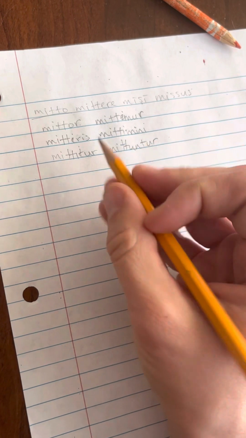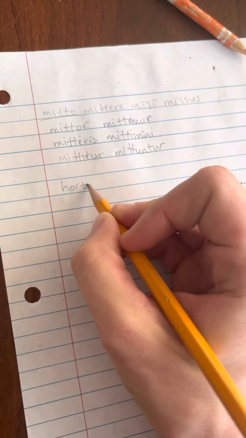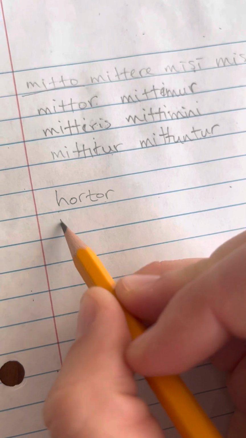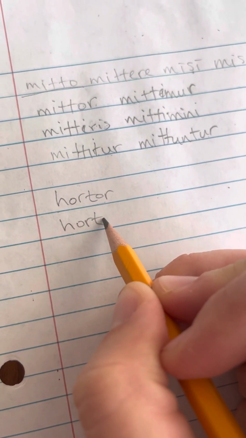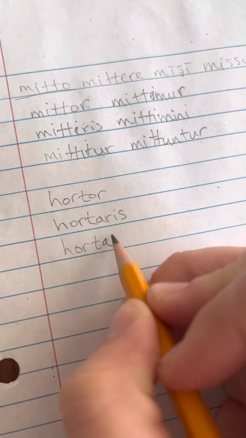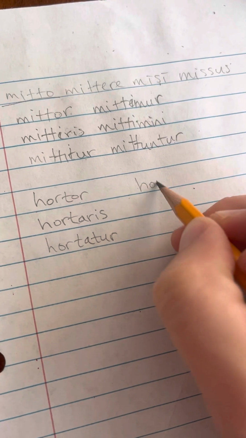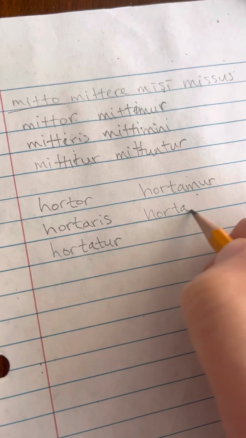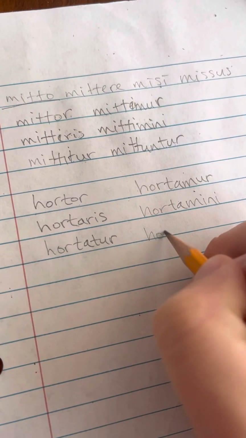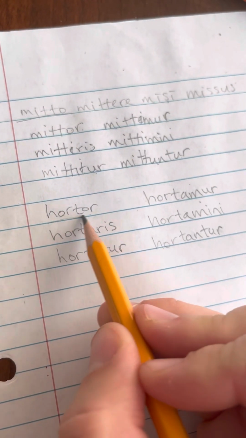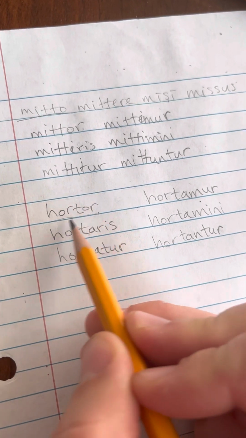Now when we do a deponent verb, like hortor, it's only going to be in the passive. So hortor, then, it's a first conjugation, so hortaris, hortatur, hortamur, hortamini, and hortantur. Okay, so this is passive, but since it's a deponent verb, it's going to be translated as active.